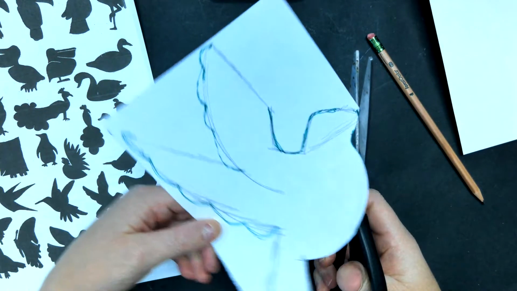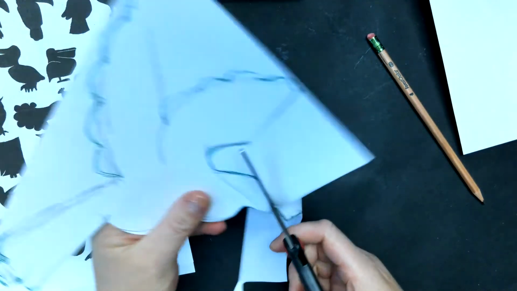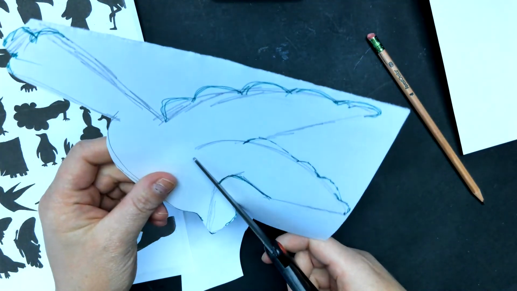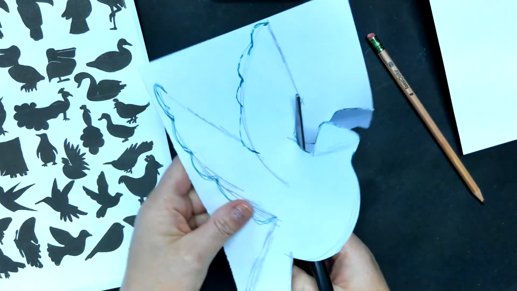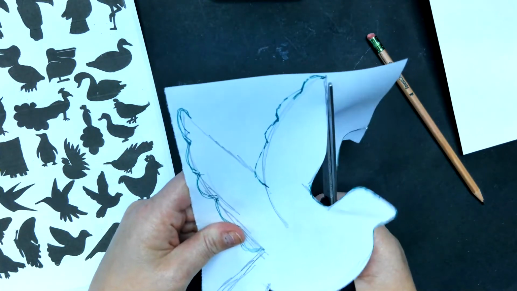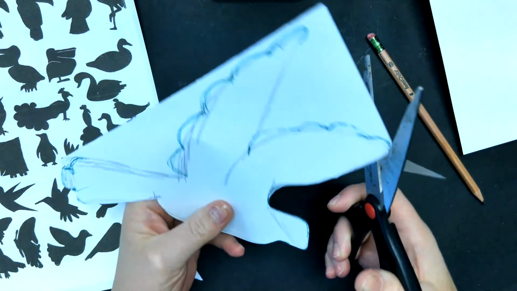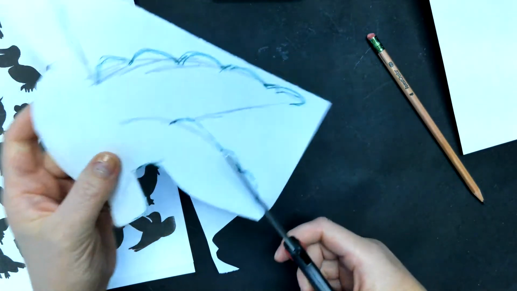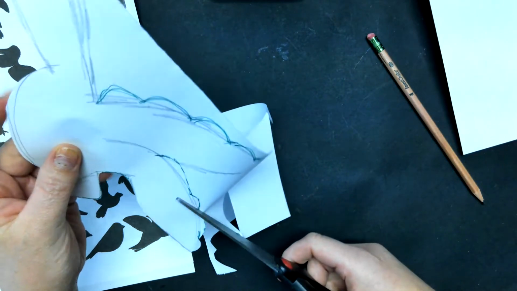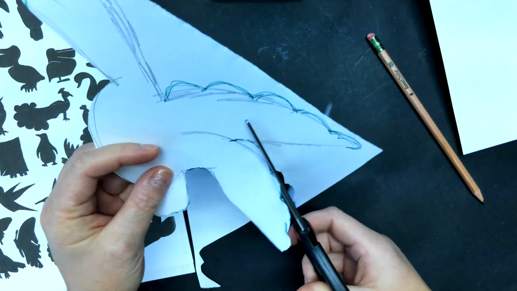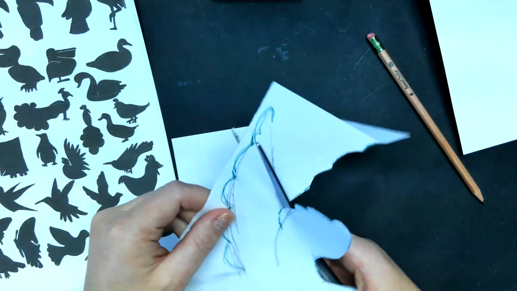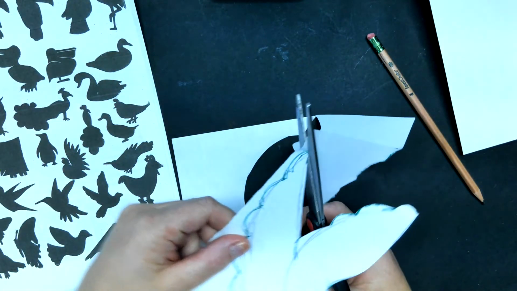Because what I'm going to do is this will be my template that I can put down on the paper and trace so that I don't have to worry about how many pencil marks or drawing the thing over again that I have. It also helps me get a good idea of how big it's going to be on my paper. Okay, and then we're almost there.